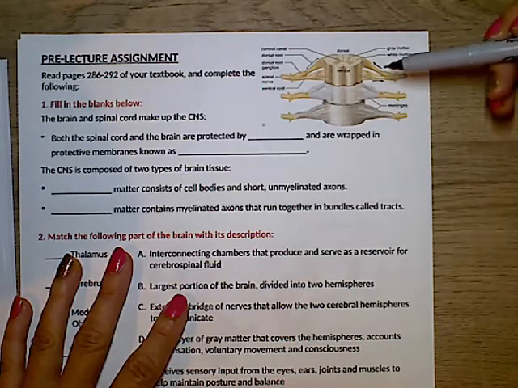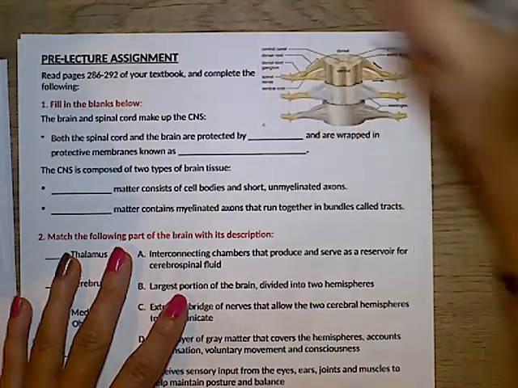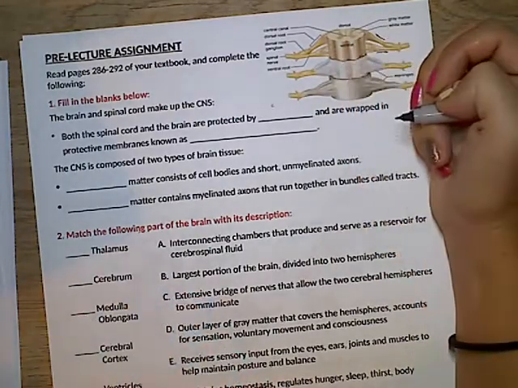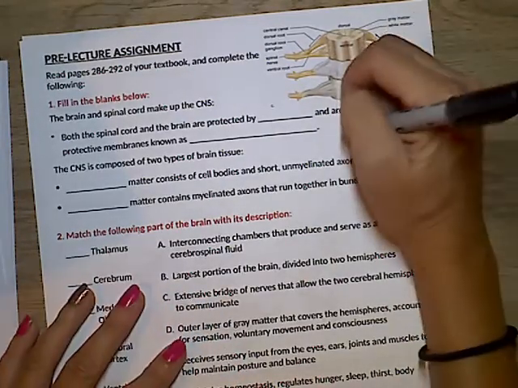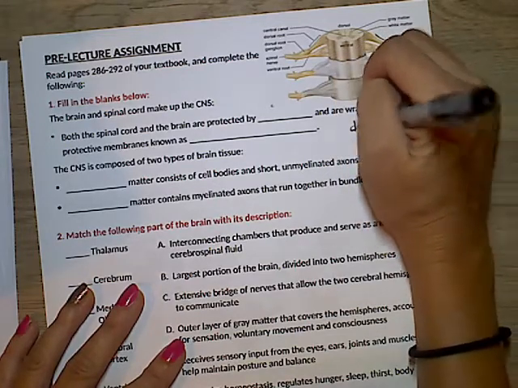A little more anatomy here. You'll need to know the words dorsal and ventral. I'll write this right here. Okay, so dorsal and ventral.